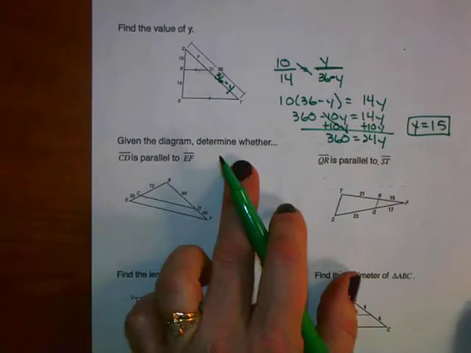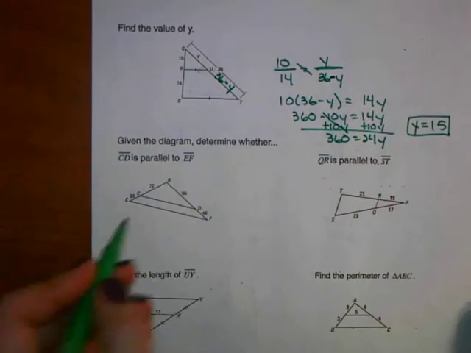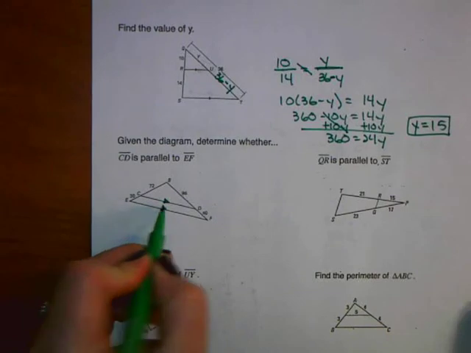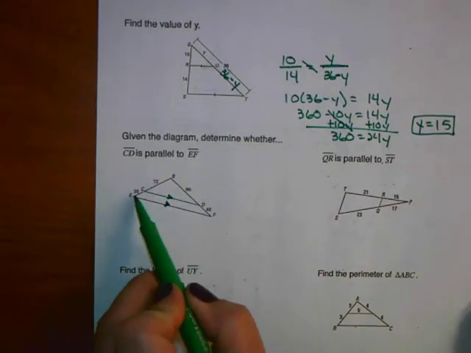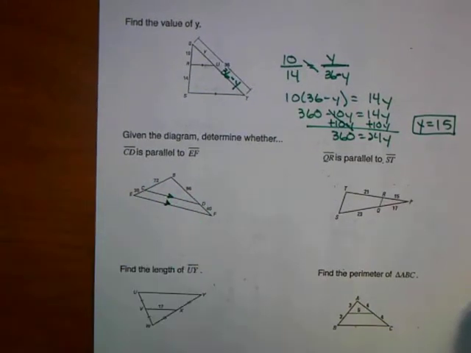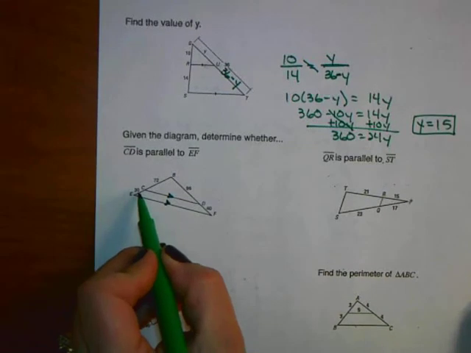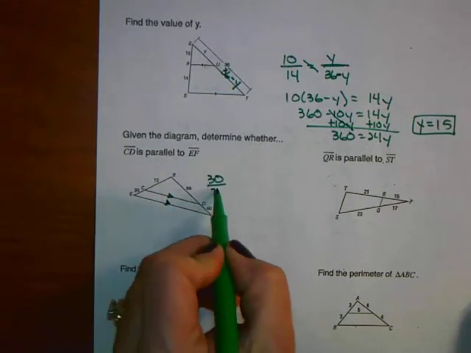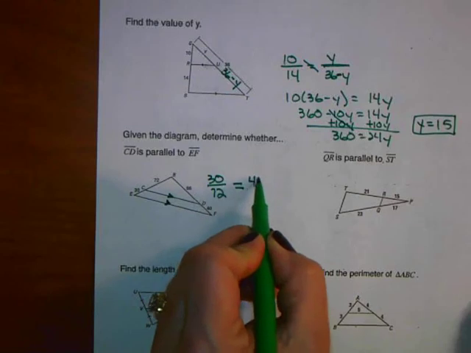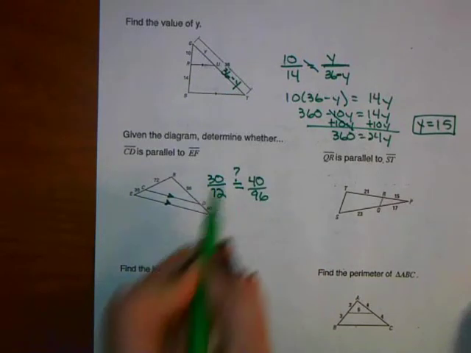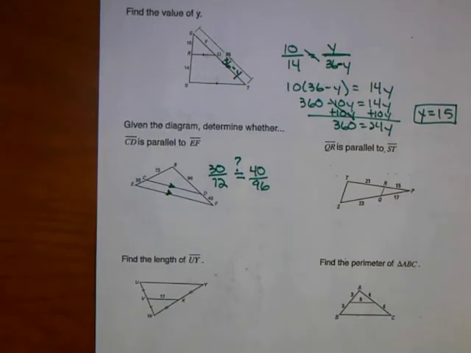All right, given the diagram, determine whether CD is parallel to EF. Well, I need to know if this is parallel to this. If it is, I know that this ratio is going to equal that ratio based on this theorem on the other side. So I'm just going to say, okay, well, if they're parallel, then 30 over 72 is going to equal 40 over 96. I need to see if that's a true statement. If it does equal, then I can say those lines are parallel. Now, you have options. Doesn't look like it, but what if we reduce the fraction? Y'all know how to do that on the calculator?